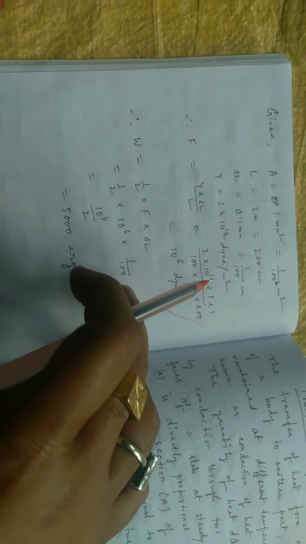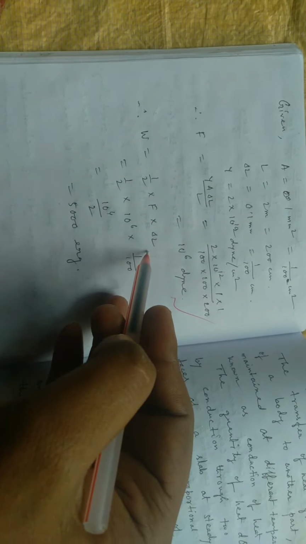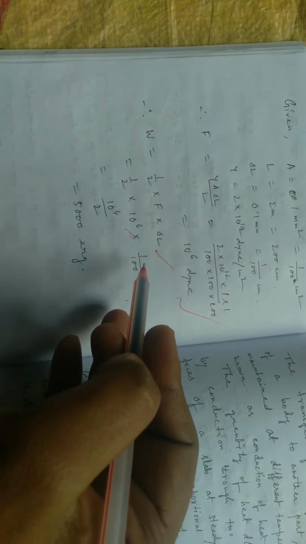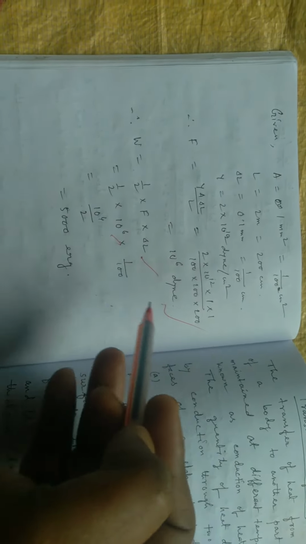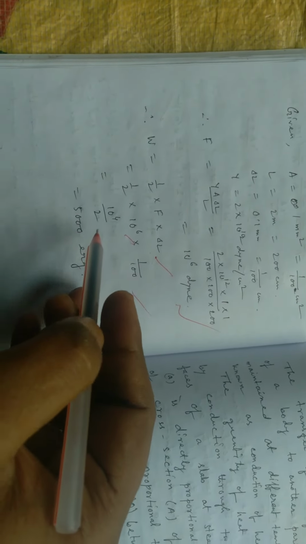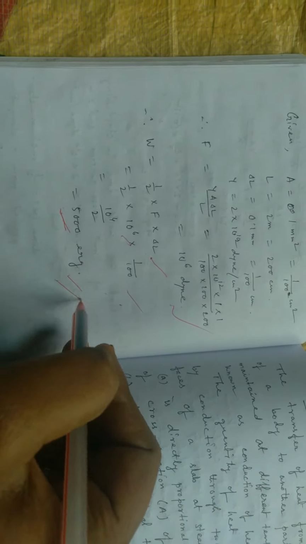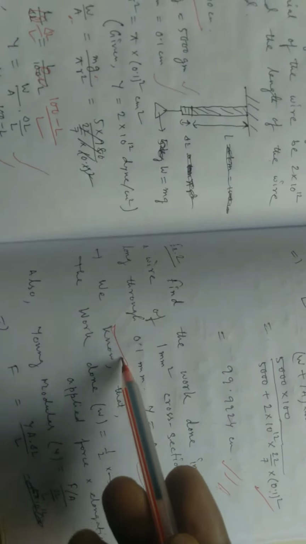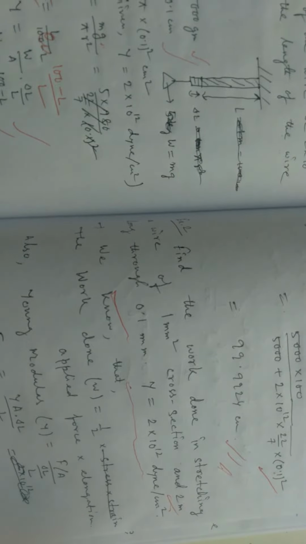So what will be the work? Work is equal to half into force into elongation. So here force is 10 to the power 6 dyne, and delta L is 1 by 100 centimeter. So this will be 10 to the power 4 by 2, which means 5000 erg. So this is the required work we have to do to solve this problem.